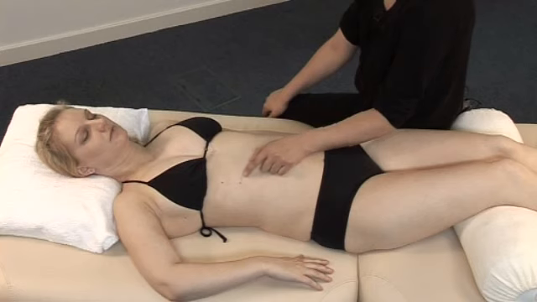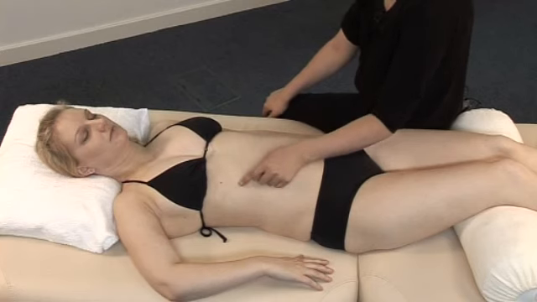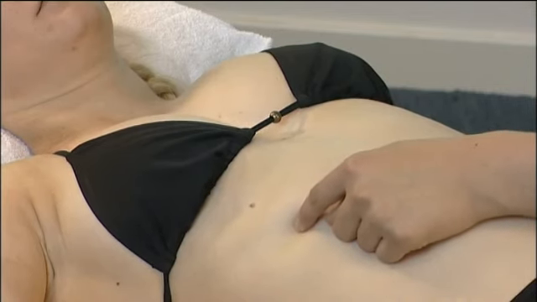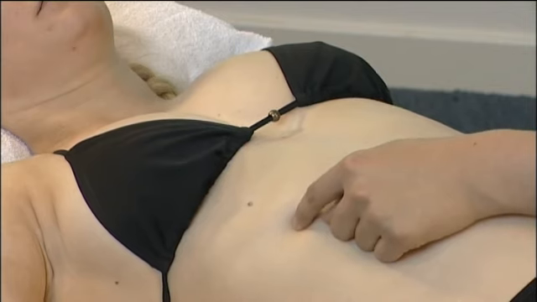Gallbladder 24 is directly below and lateral to the midline in the seventh intercostal space. When you palpate this point, make sure that you are in the intercostal space, not on the rib.